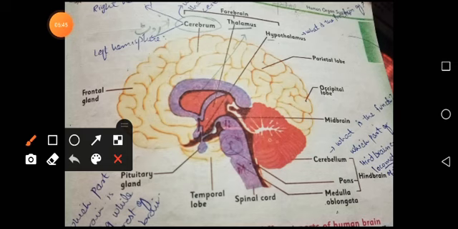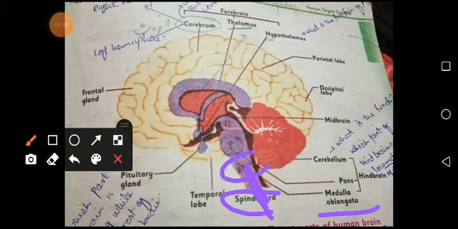Now students, what is medulla oblongata? आपके पास ये जो extension सी आ रही है, this is just the extension of the spinal cord, and above the spinal cord a region is present and that region is known as medulla oblongata. So, medulla oblongata basically connects the brain to the spinal cord. यानी कि ये आपके पास bridge है या फिर connection है between the spinal cord and the brain.